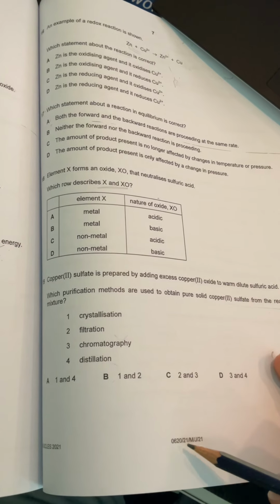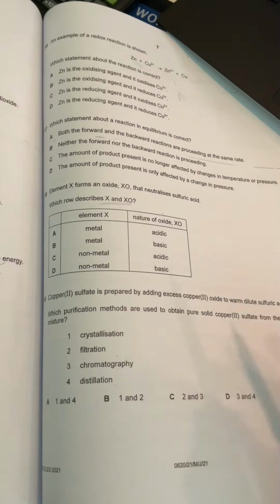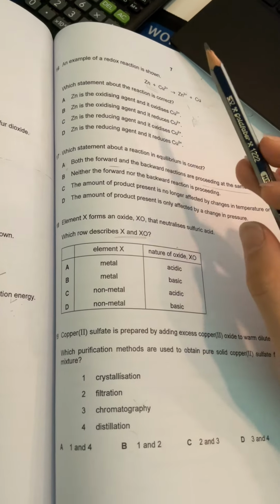Chemistry 0620, Paper 2, Variant 1, May/June 2021. We will be solving all of page 7.